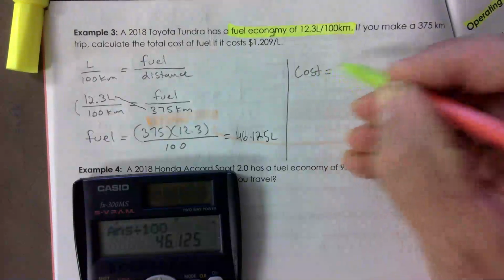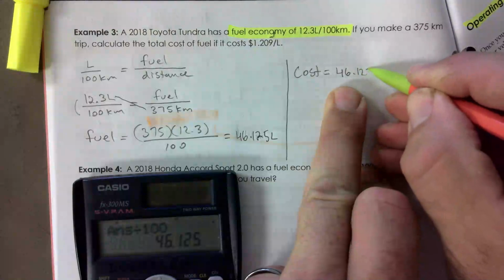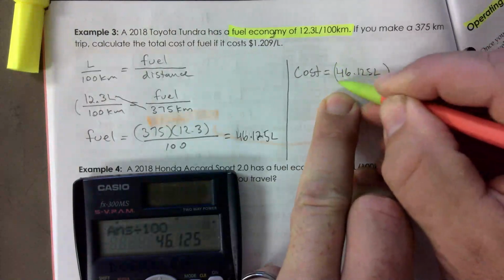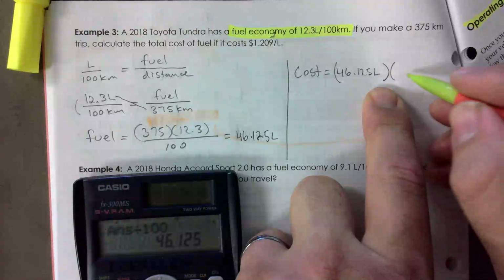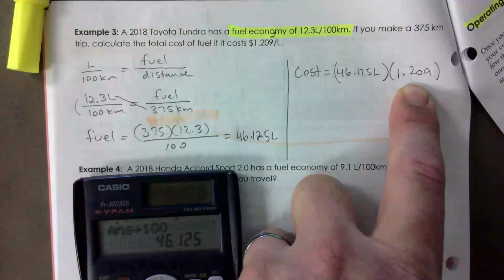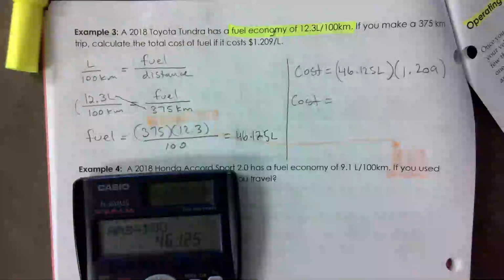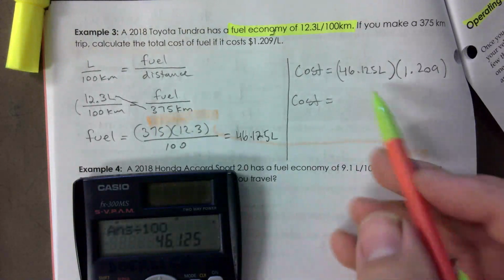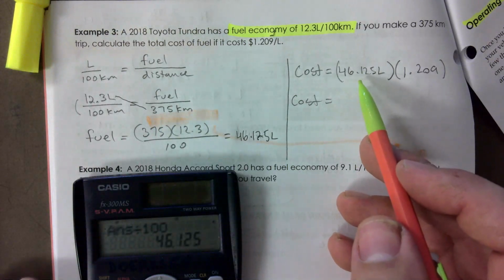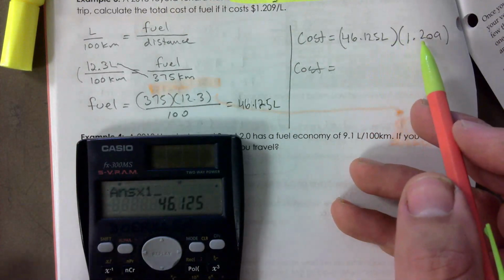Cost is going to be 46.125 liters times 1.209. I keep this on my calculator, just don't clear it, and just go times 1.209.